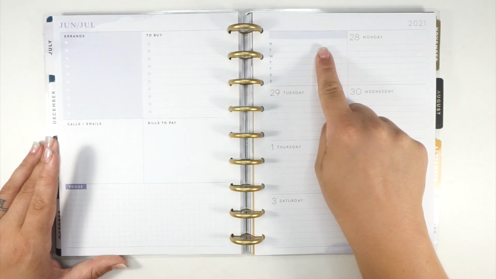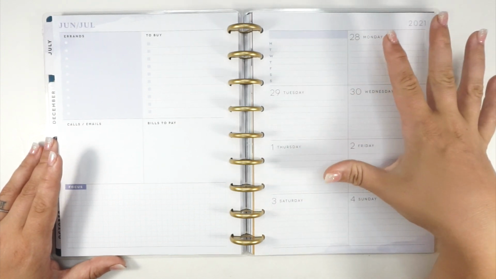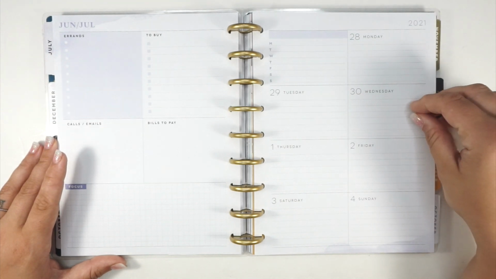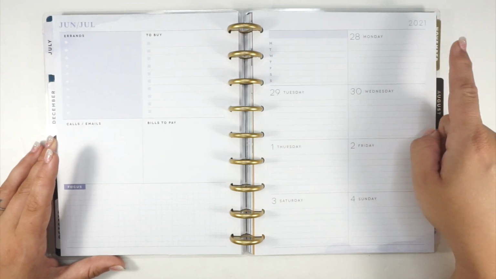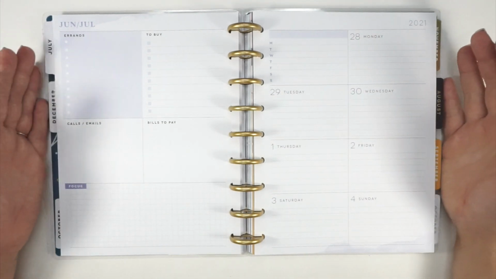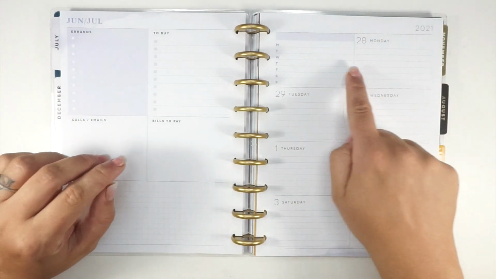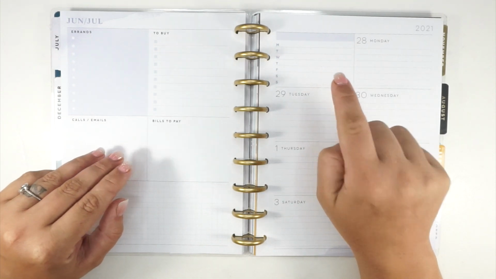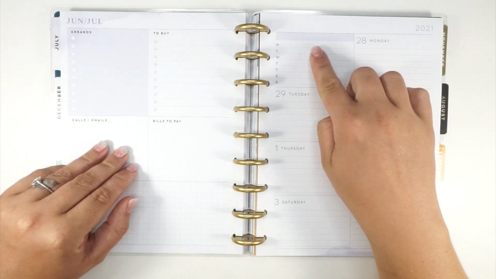Sometimes this box in the past has been labeled. In one of the very first dashboard layouts they did, which I think was the Mom Life Planner, this said meals up here because they were trying to help moms out with planning meals. But most of them now are blank like this, so you can really use the space for whatever you want.